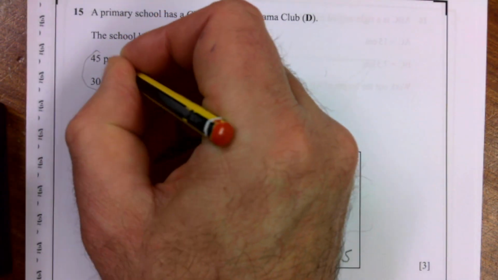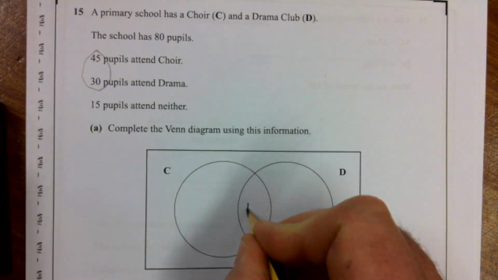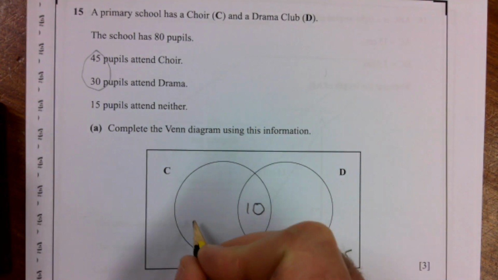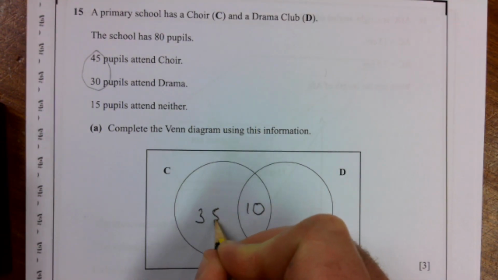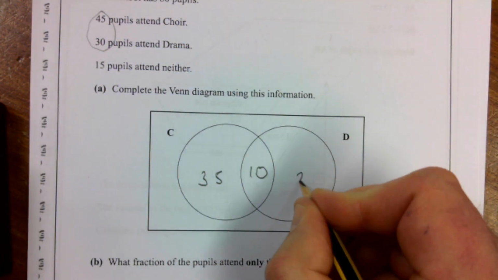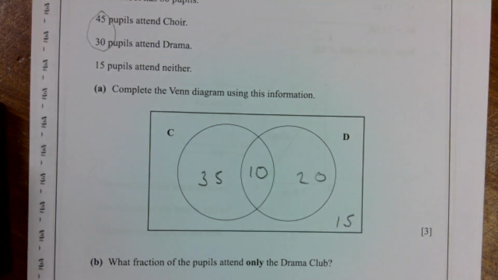But these two here add to 75. That means there's going to be an overlap of 10. If 45 attend choir, then we need to have 35, because this needs to come to the 45. And then if 30 attend drama, that needs to be 20 there.